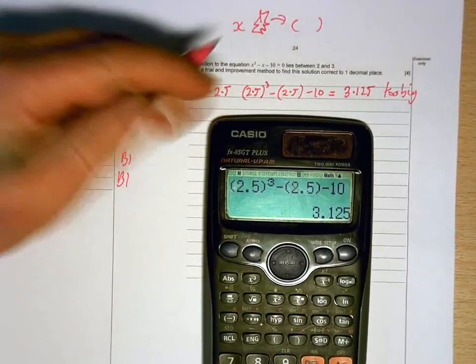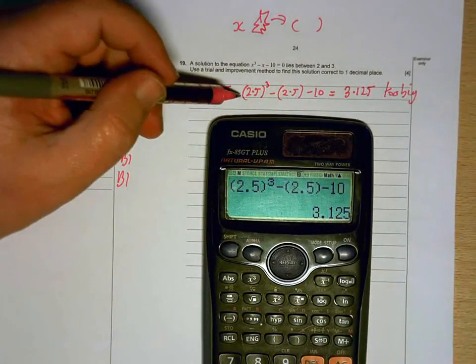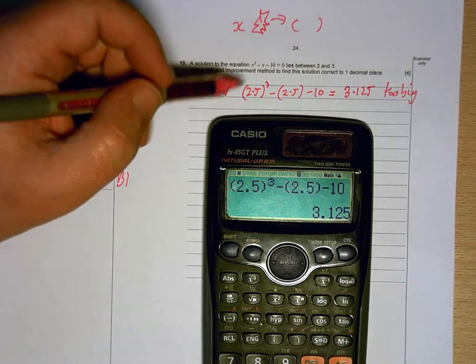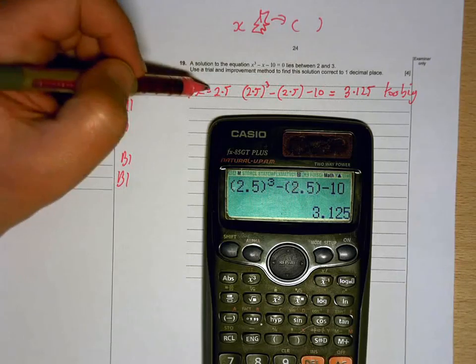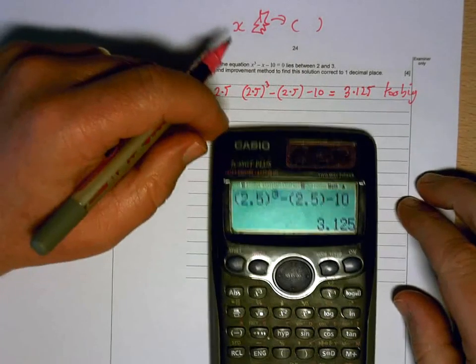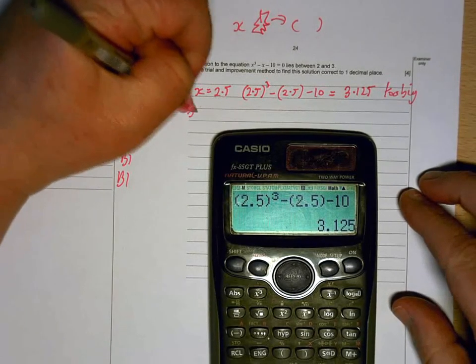So there's no point us trying 2.6 or 2.7. We know they're just going to get bigger. So our answer is somewhere between 2 and 2.5. So the next ones to try would be 2.2 or 2.3. I'll try 2.3.